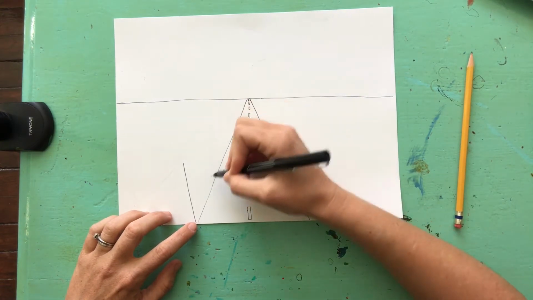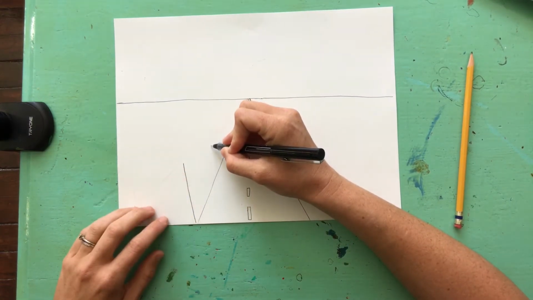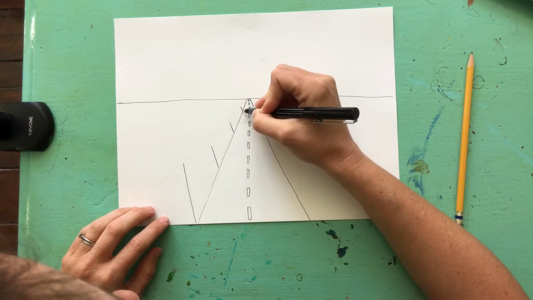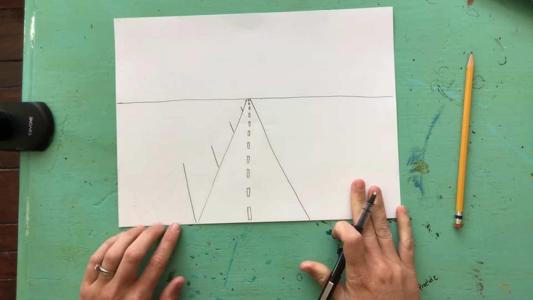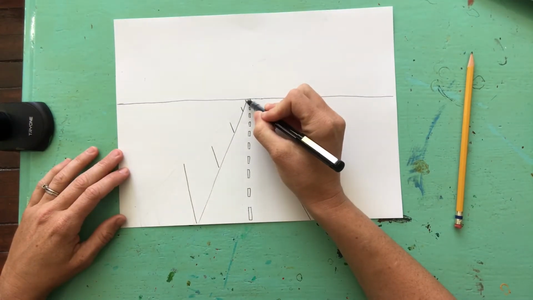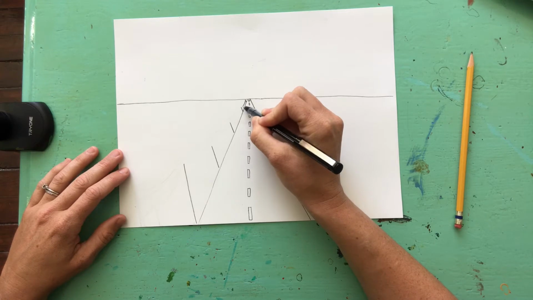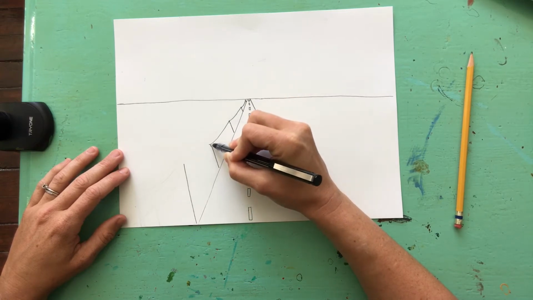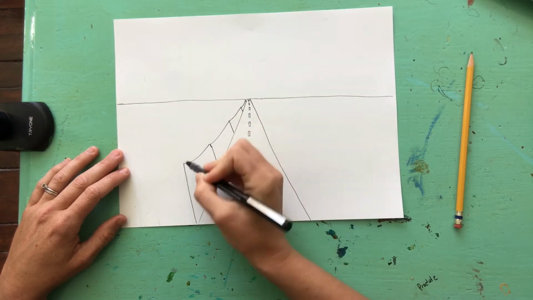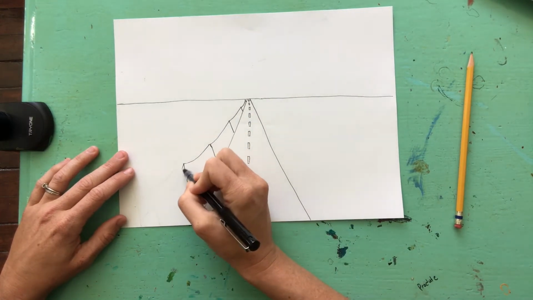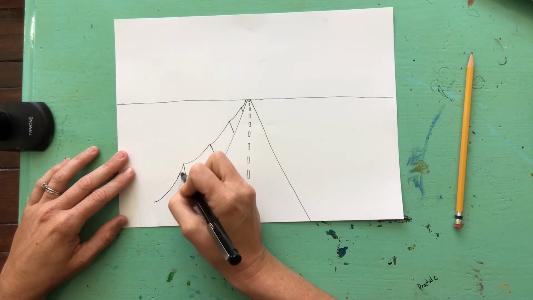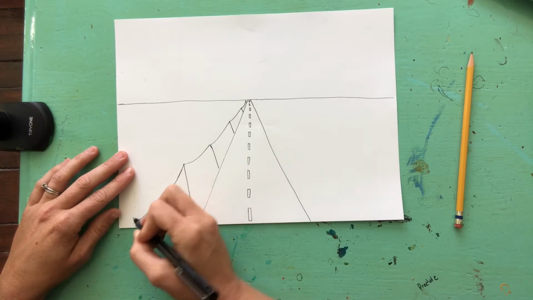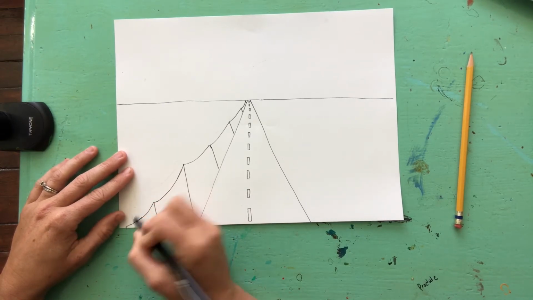Now, you're going to repeat that, and you want them to be getting shorter as you go. Okay? Now, you're going to connect them. Curve line, curve line. I'm going to bring that one up a little bit. Curve line, bring that one up, and curved. And I kind of want to keep going a little bit. So I'm going to take that curve line and do one more. And I kind of want it to go off the page. So curve line to off the page.